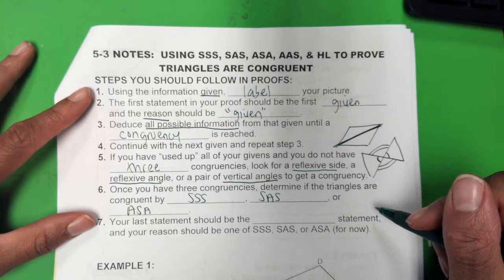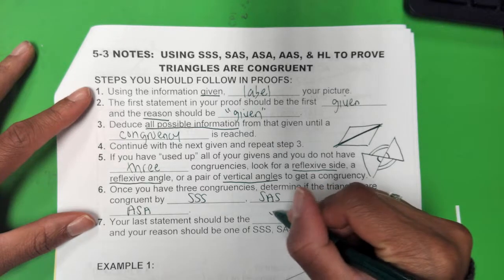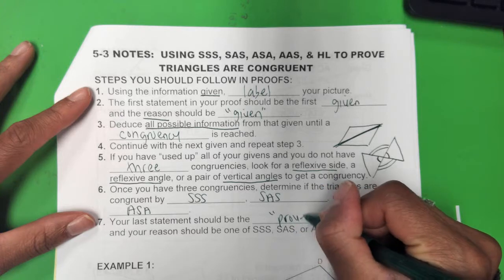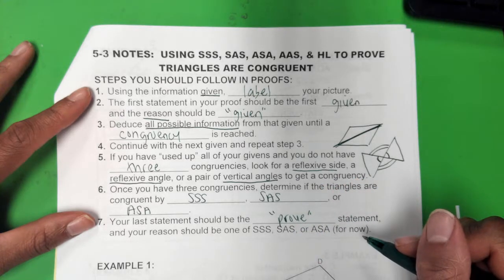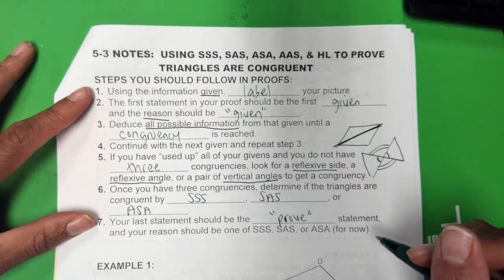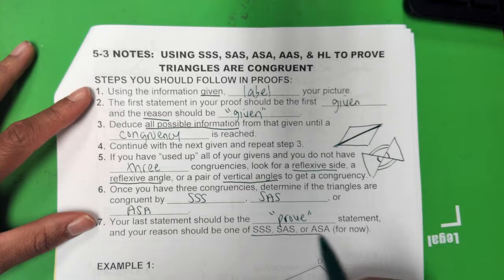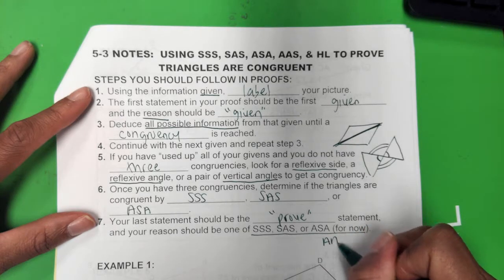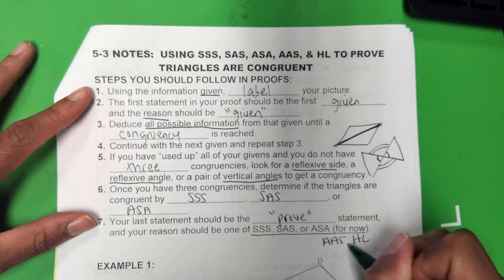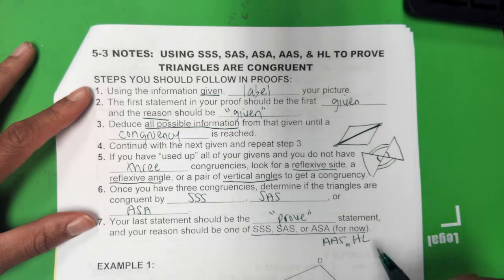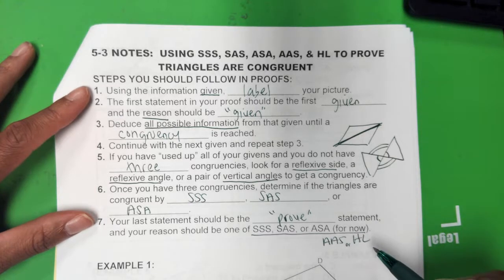Then our last step, your last statement should be the prove statement. So where it says prove, that's going to be the very last thing that you'll write. Sometimes you won't know the reason yet, but it should be one of these, or angle-angle-side, or HL. Okay? So it could be any of those 5 things that we talked about.